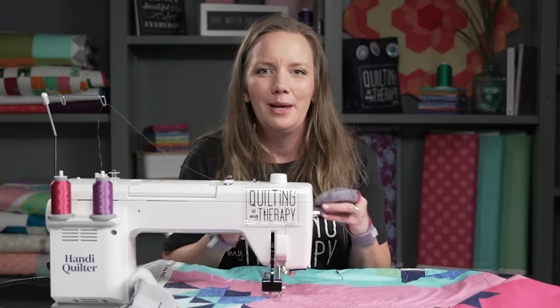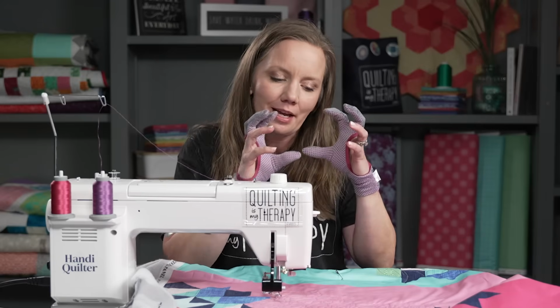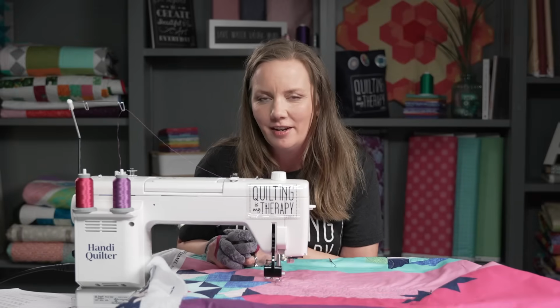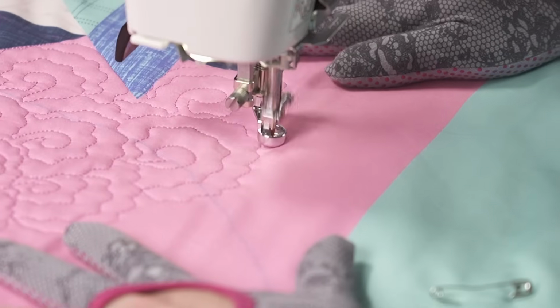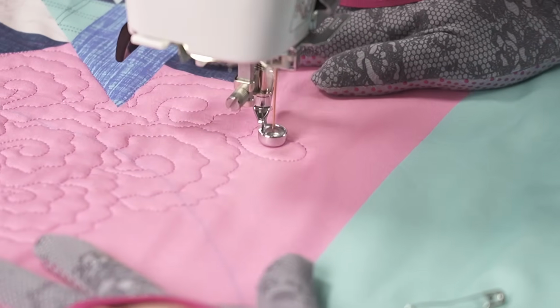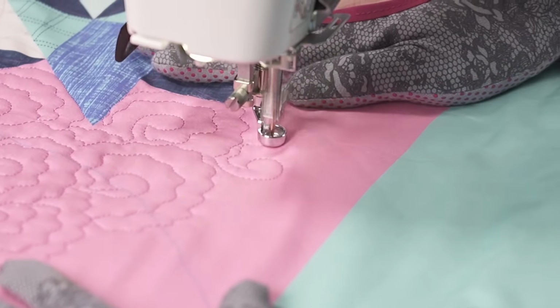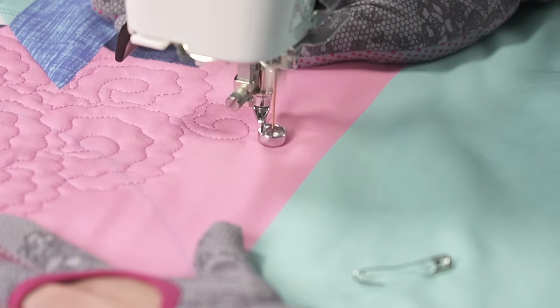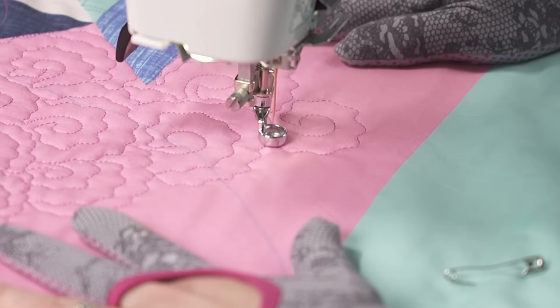Another way to help you keep that sizing consistent is to maybe compare it to something in real life. For instance, coins. I can quilt my pebbles so that they're quarter shaped and dime shaped. Since we already know what size those are, it'll give us a real life example to compare it to.